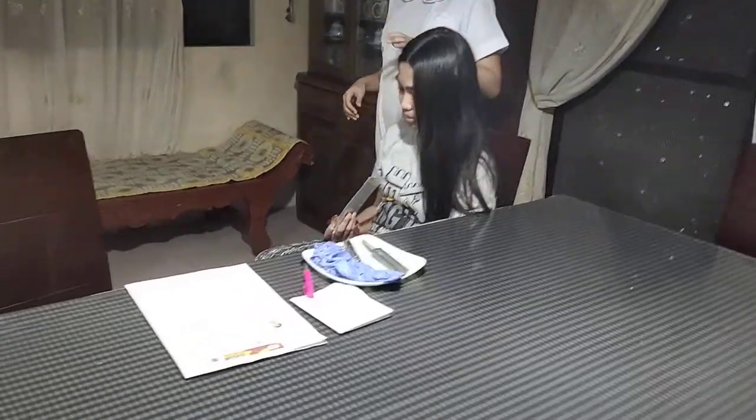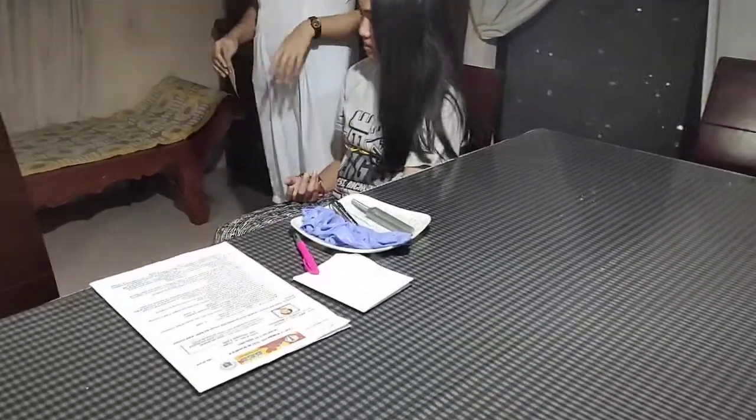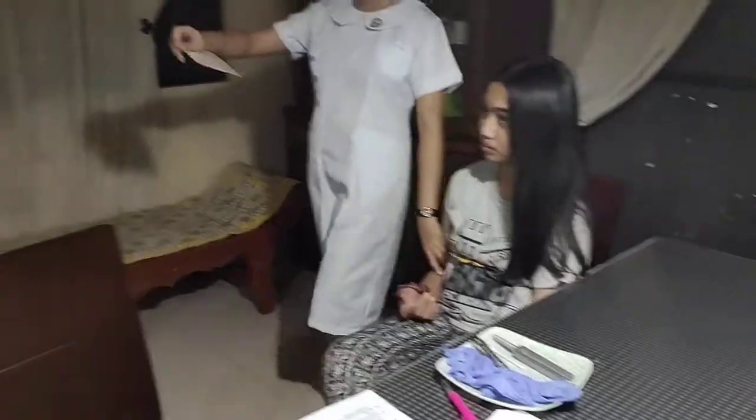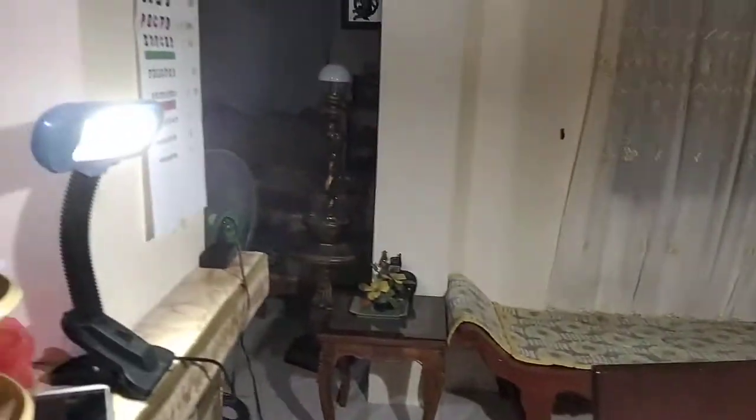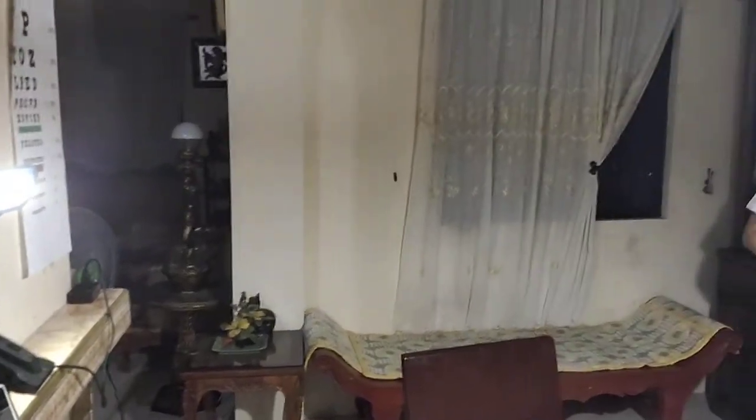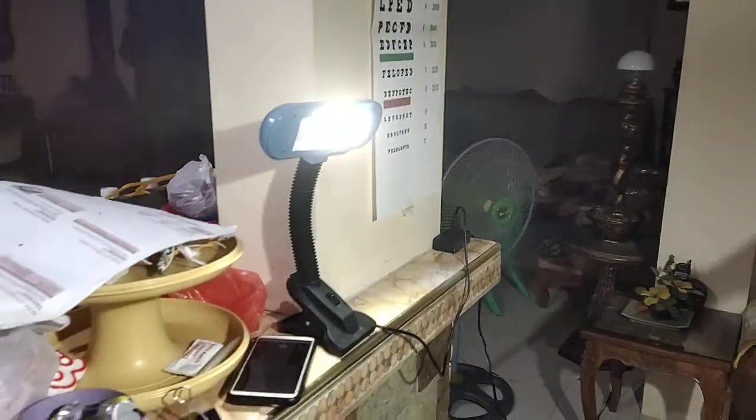So, next one, we will now assess distant vision. We will now use the Snellen chart. We will now ask the client to cover one eye, 20 feet away from our Snellen chart. We will now let the client read from small to big letters.